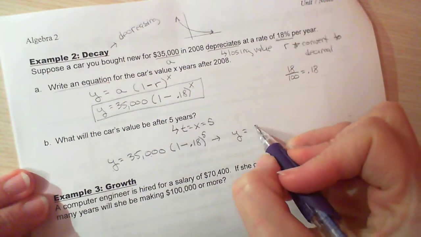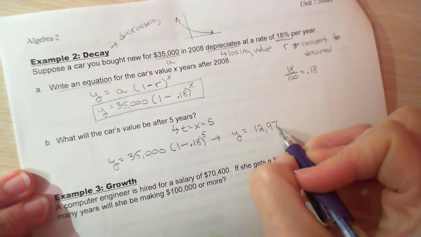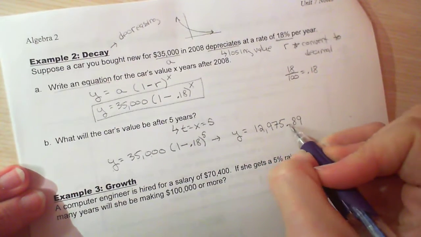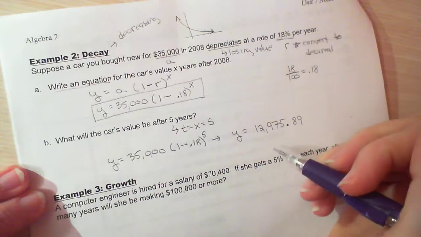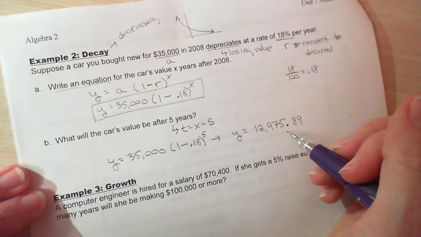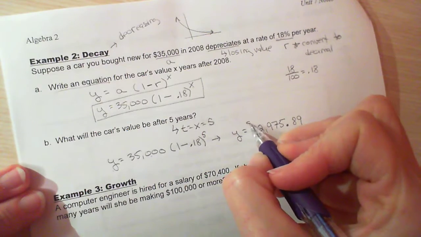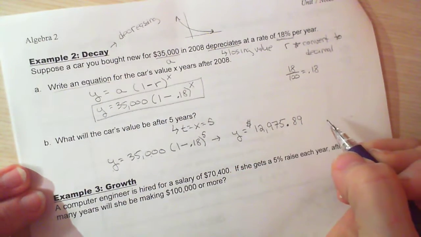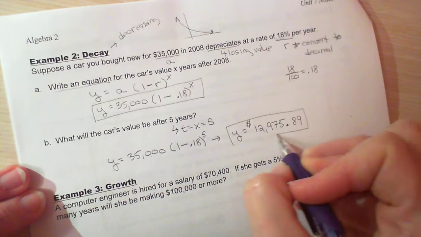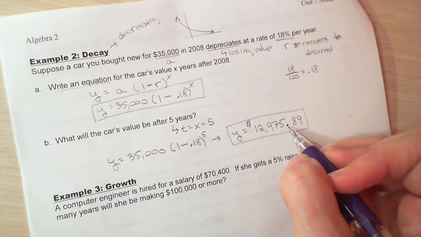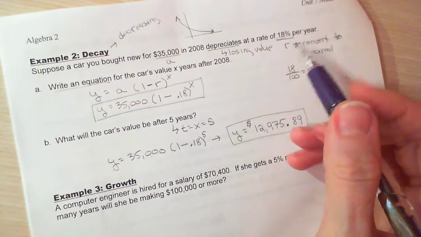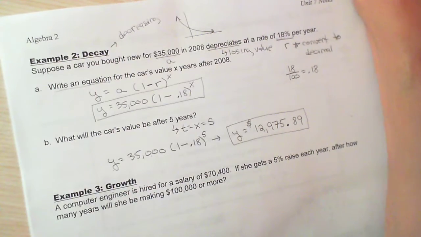And what we get is 12,975. This is money, so we want to go to the cent, so 2 decimal places. A story problem requires a story answer, so that always means units and/or words. In this case, just units, which would be dollars. So the car is now worth $12,975.89. Okay? I don't know what the depreciation rate is. I don't really know if that's a reasonable rate or not.